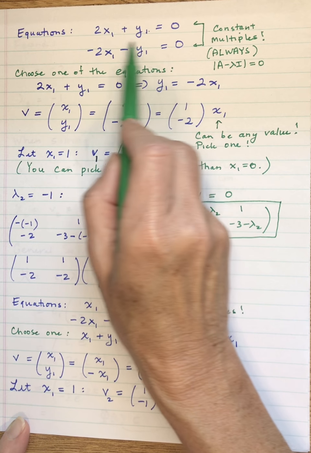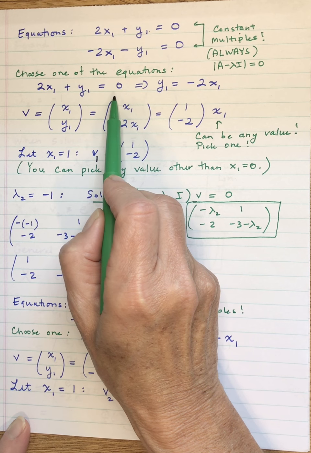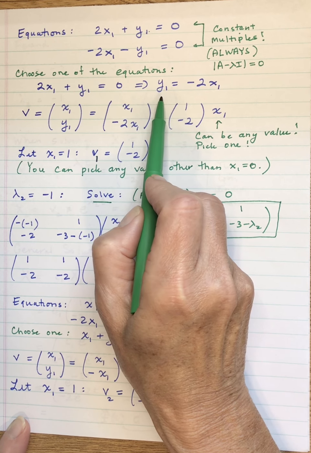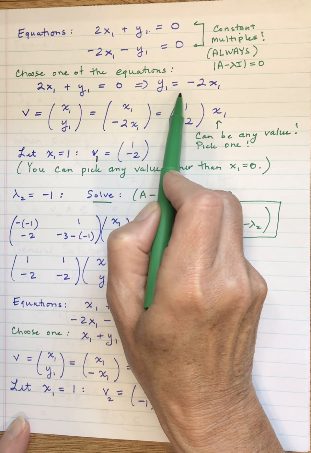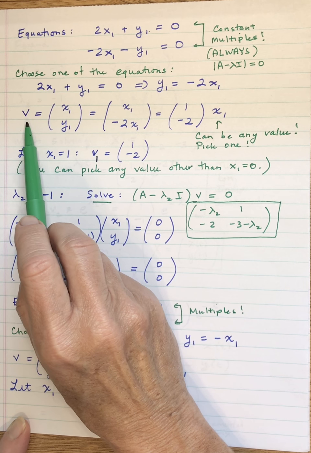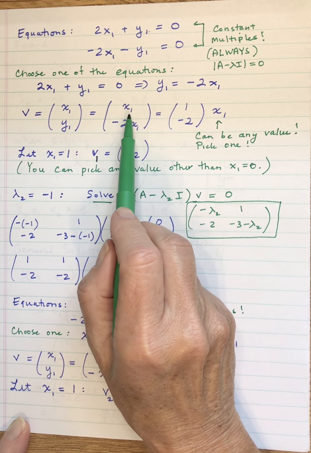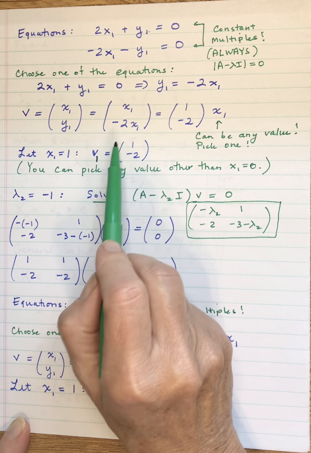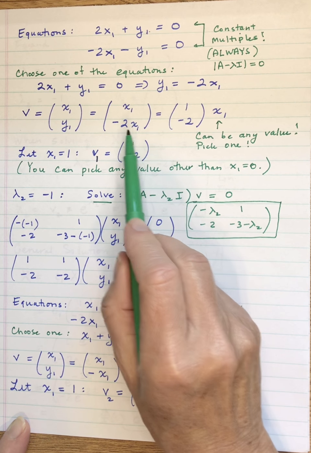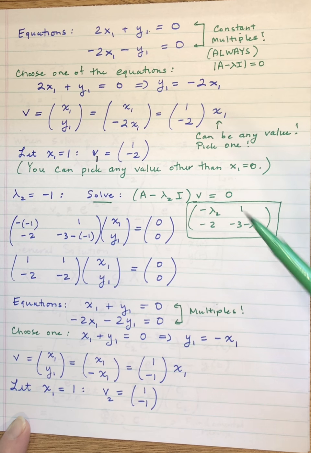I picked the first equation, so 2x sub 1 plus y sub 1 equals 0. All solutions to this system satisfy this equation. If I solve this for y sub 1, I find that y sub 1 is negative 2 times x sub 1. So my eigenvector has components x sub 1, y sub 1. If I select an x component, my y component has to be minus 2x sub 1. If I factor out the x sub 1, I'm left with the vector 1, negative 2.